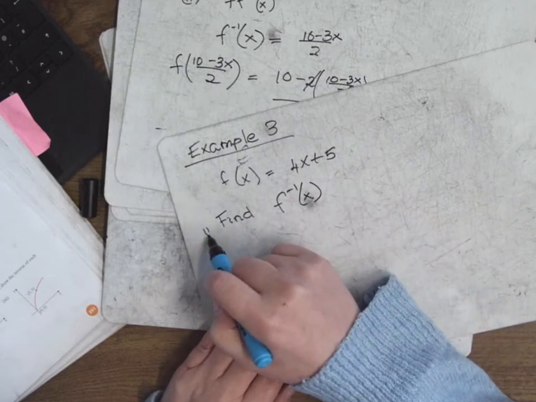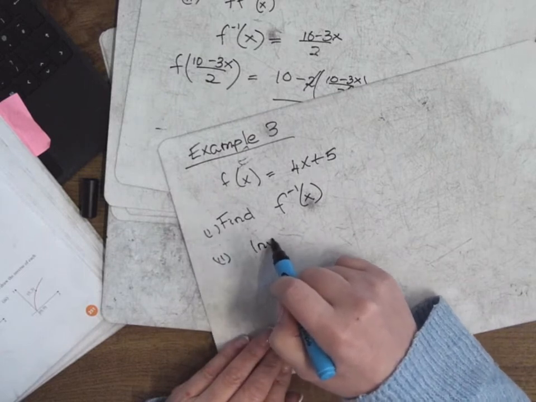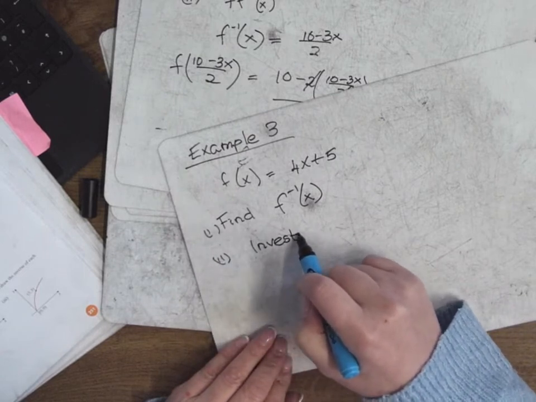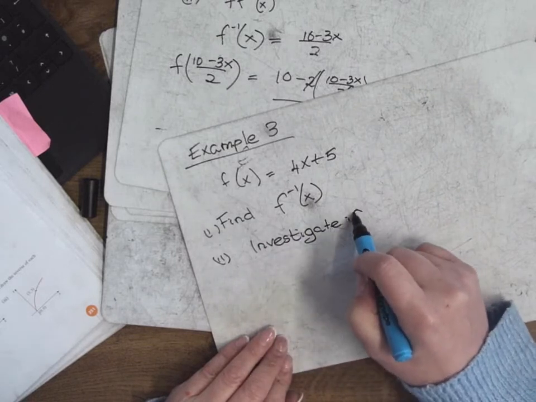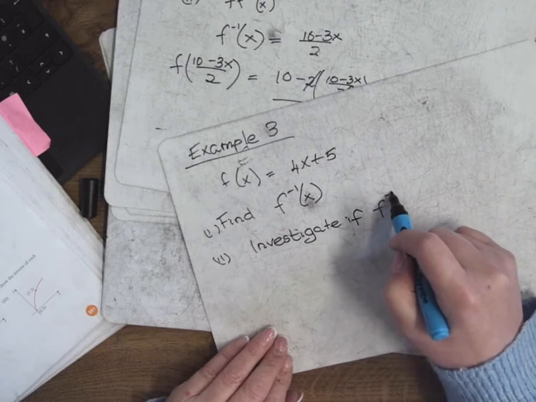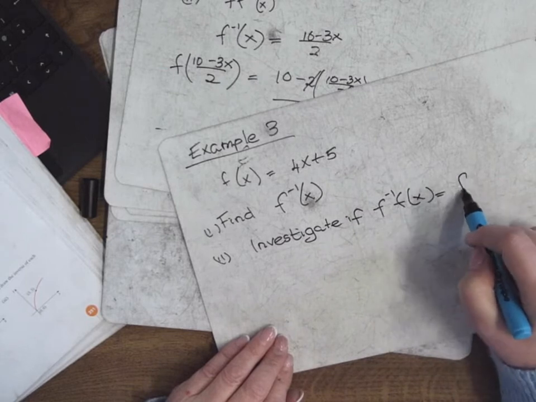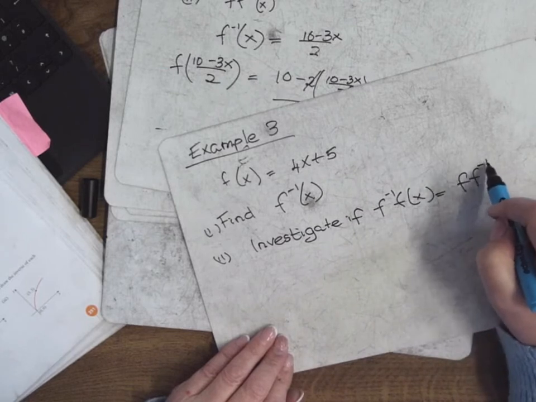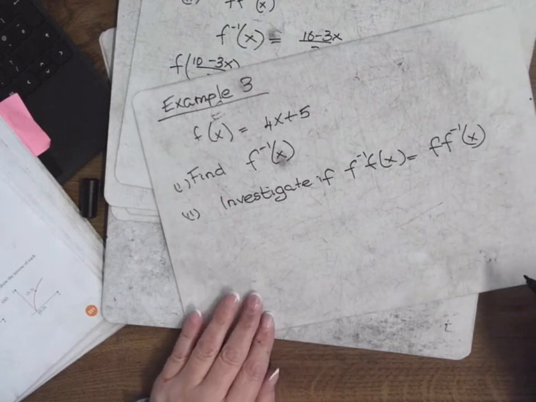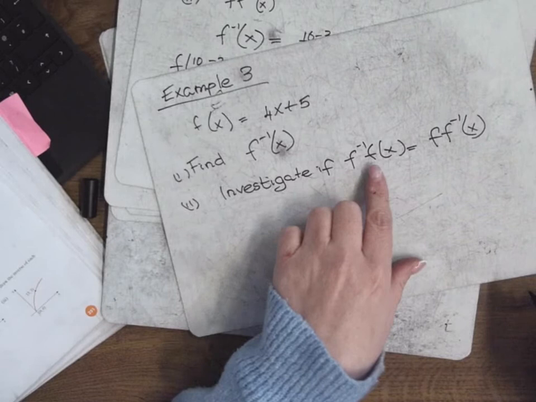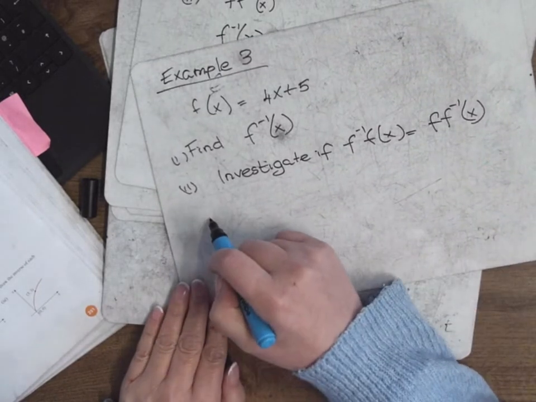So that's part 1. And part 2, investigate if f inverse f of x equals f times f inverse of x. So that's f inverse after f. This one is f after f inverse. Okay?